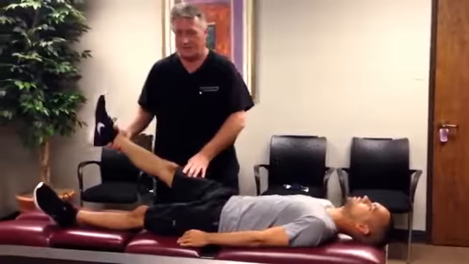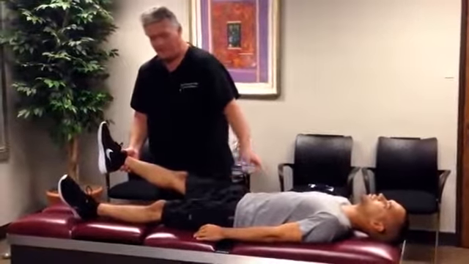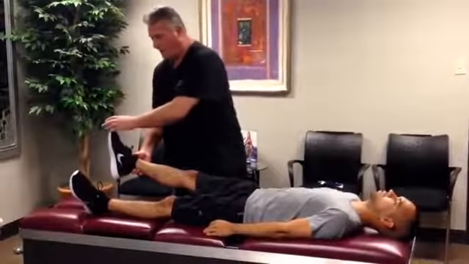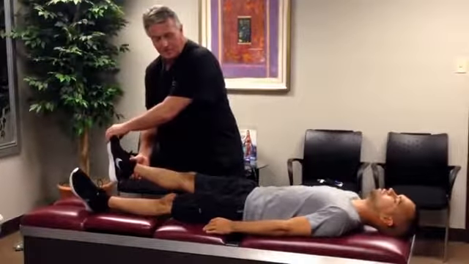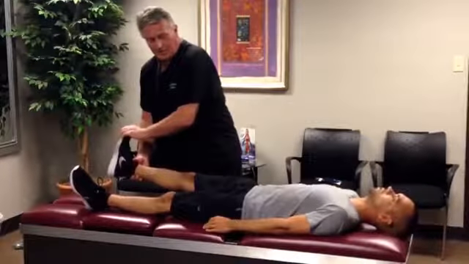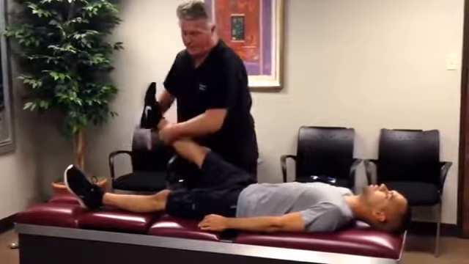Okay, so tightness in the hamstring doesn't count as a positive test. You have to have your low back pain or shooting leg pain. It feels better down here though, right? Looser? Yes. Is there any back pain or leg pain when I do that? No. Okay, that's the negative Bragard's test.